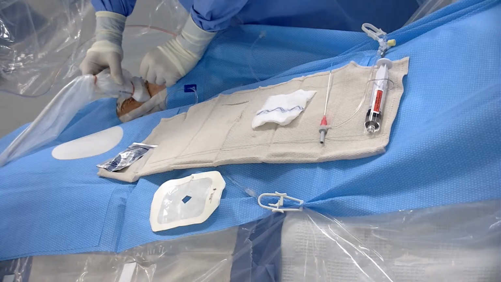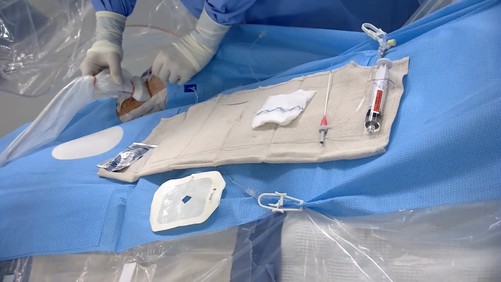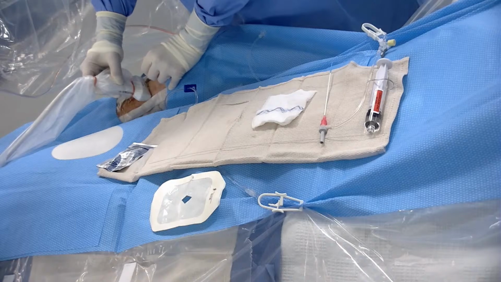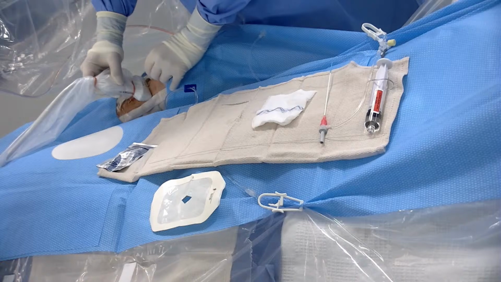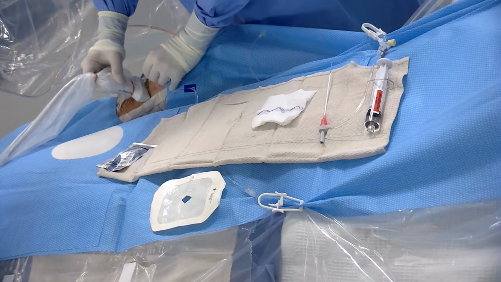In terms of radial access, it's a shallow angle into it. We did check a Barbeau beforehand; it was a Barbeau B. We did prep the right groin just in case. Sometimes these patients are taller on the inside than they are on the outside, but I think we'll be okay, and we'll go from there.